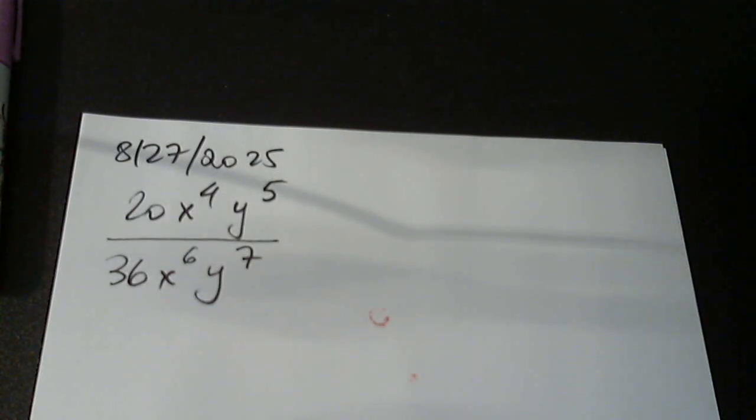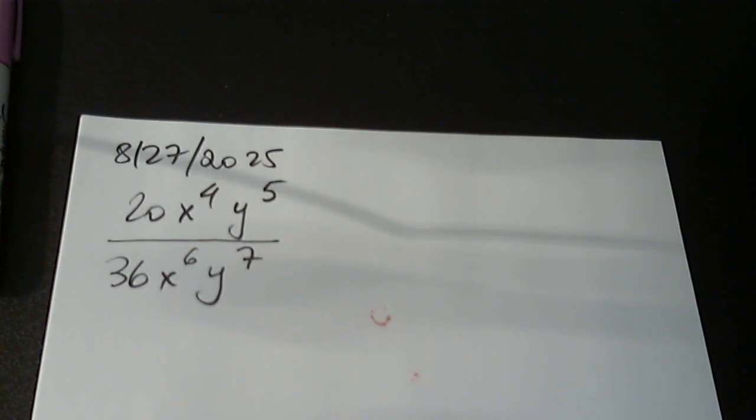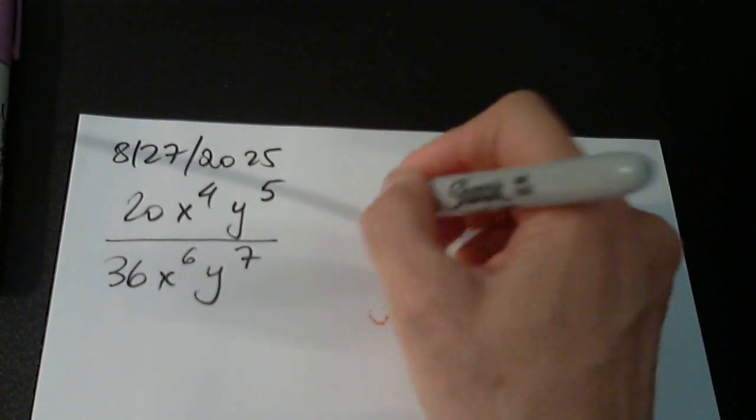I had a question about, it says simplify the exponential expression, and then they had the example of 20x to the power of 4, y to the power of 5, divided by 36x to the power of 6, y to the power of 7. Perfect example. Before we address that example, I have to explain what are called exponential rules.